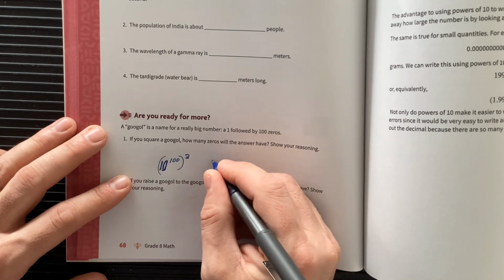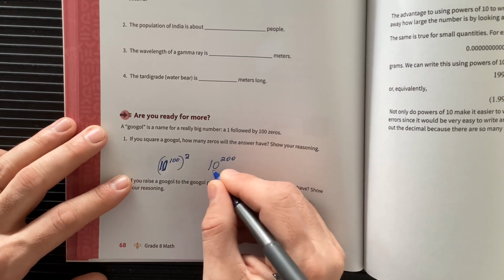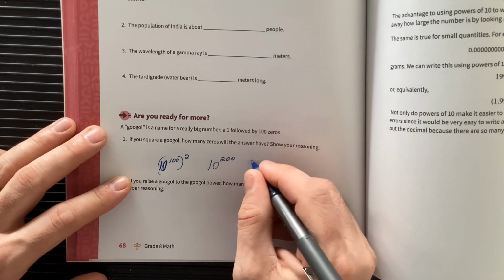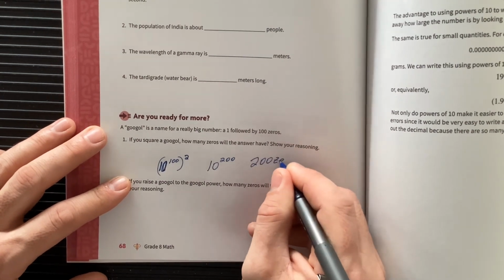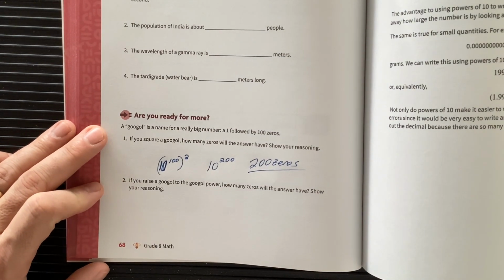Well, it'd be 100 to the 200th power, or 10 to the 200th power. So this is a 1 with 200 zeros, so your answer would be 200. A lot of zeros.